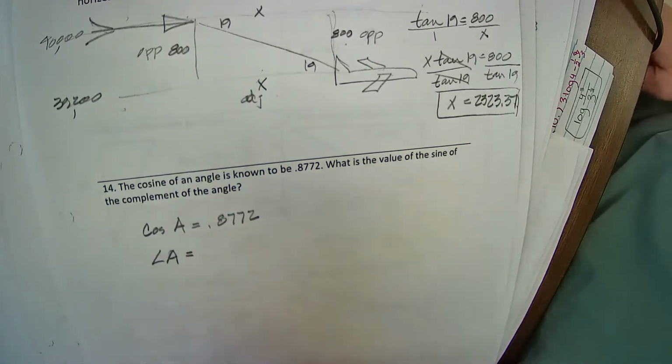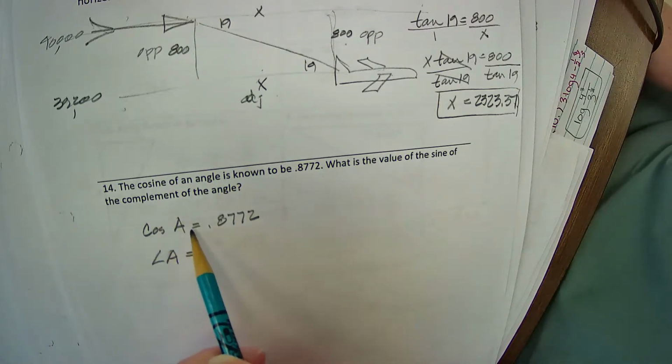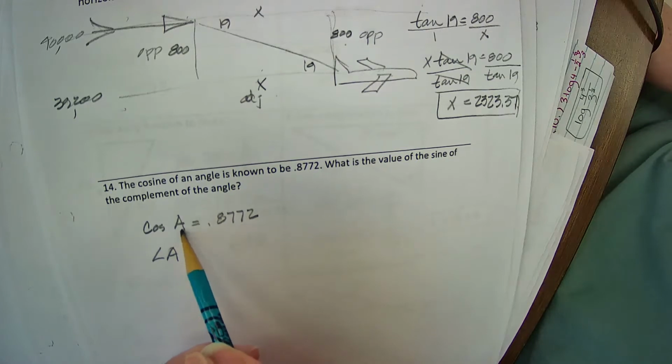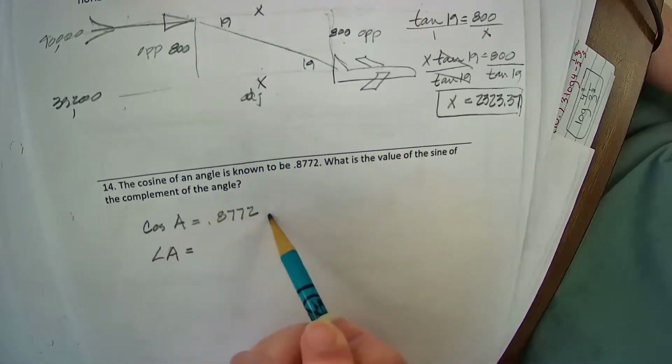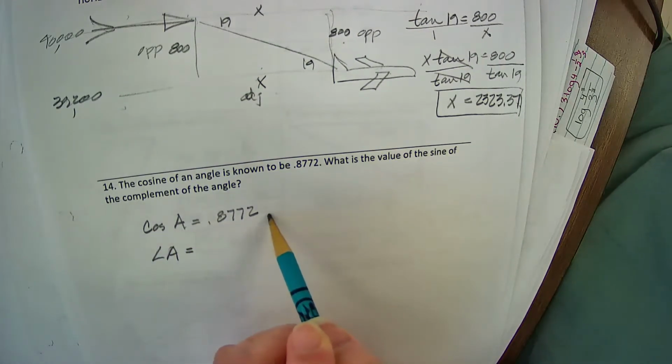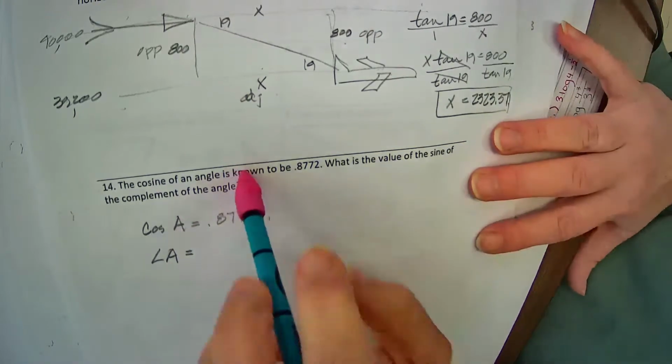We did a little lesson on the back of the notes. Second, and then the cosine. Right. So if I want to know what angle A is and the cosine of angle A is this, I hit second cosine, and type in that number.